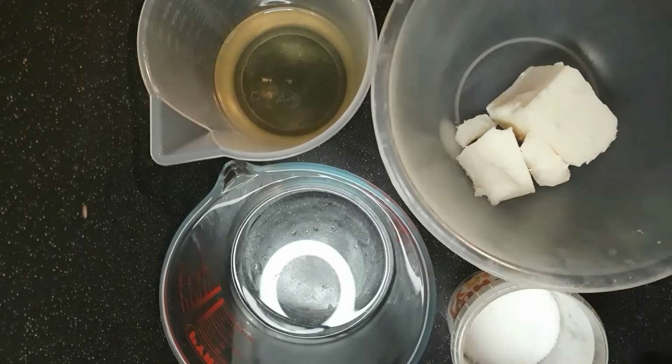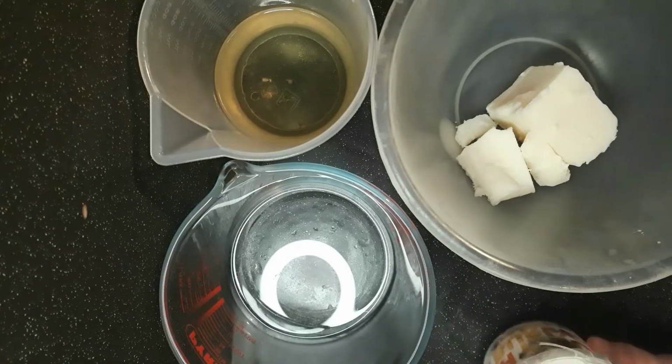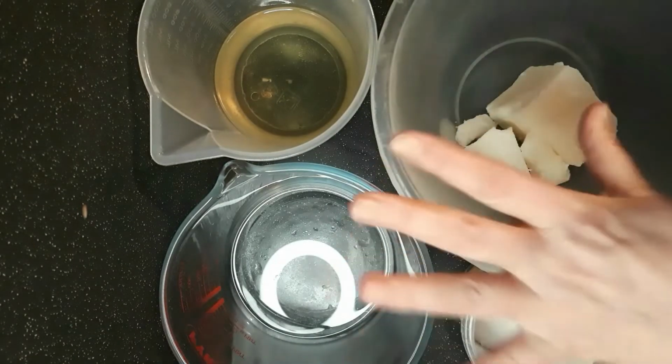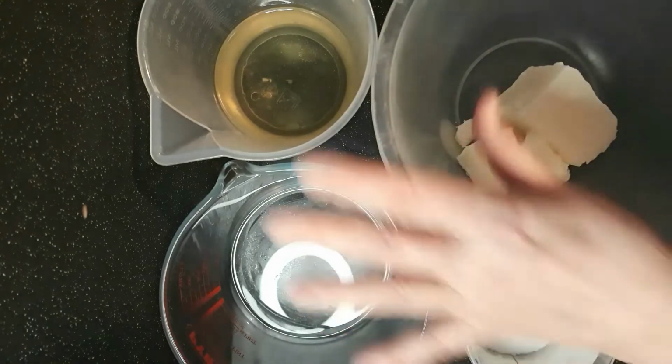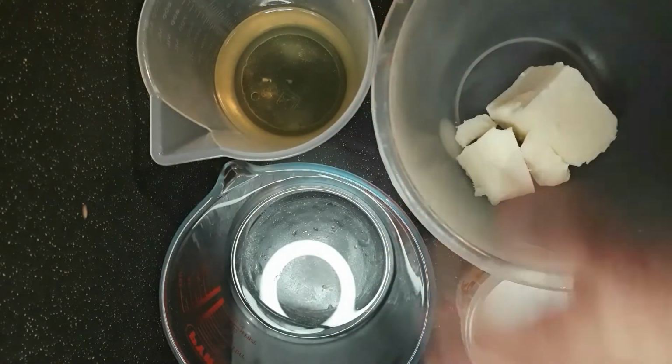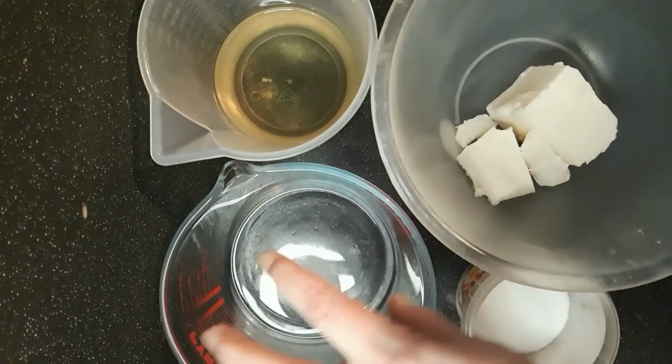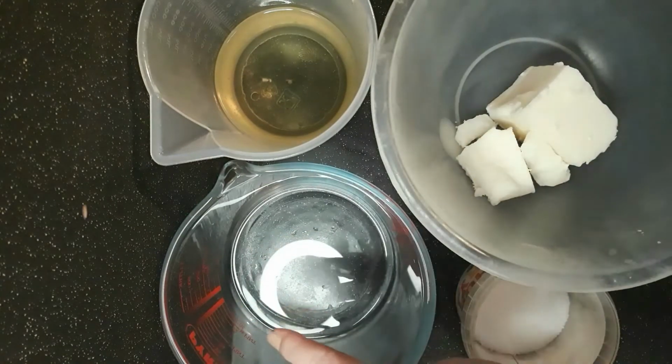For that amount of oils, the correct amount of lye is 45 grams, and for the purposes of this experiment I'm going to be using 63 grams. I'm doing this soap at 30% water, so for the 300 grams we need 90 grams of water. So that's what I've got in there, and I'm going to mix the lye into it now.